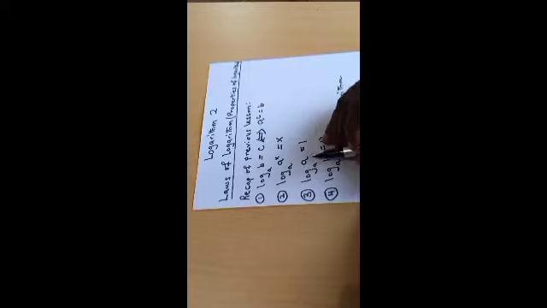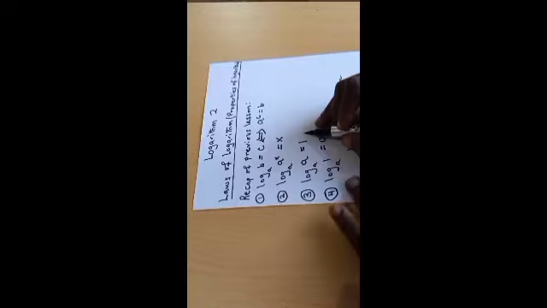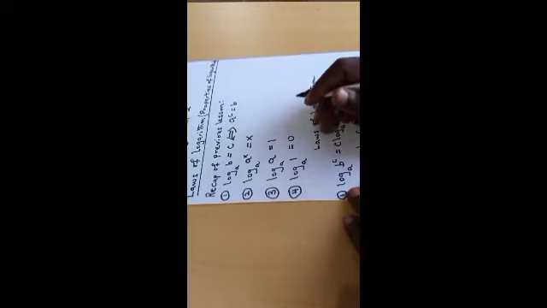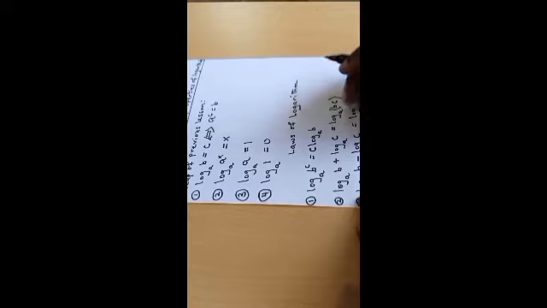We also established that log base a of a is equal to 1, and finally, that log base a of 1 is equal to 0. Today, we are going to focus our attention on the laws of logarithm.